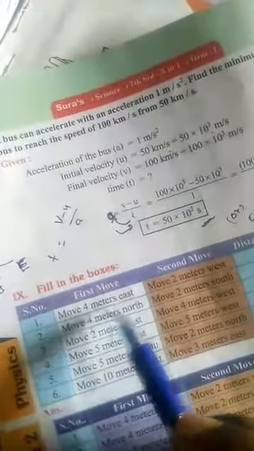Are you clear? One object is moving 4 meters east. Initially the object is moving 4 meters, and then moving 2 meters west. So again it is moving 2 meters in the west. So initially it is 4 meters, again it is 2 meters.